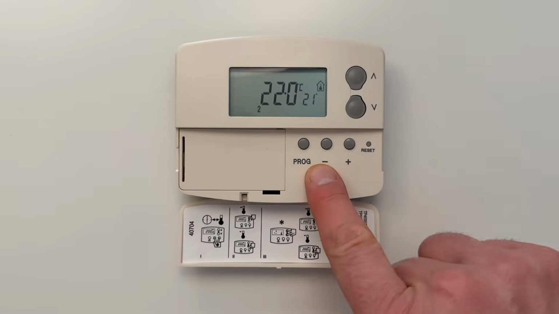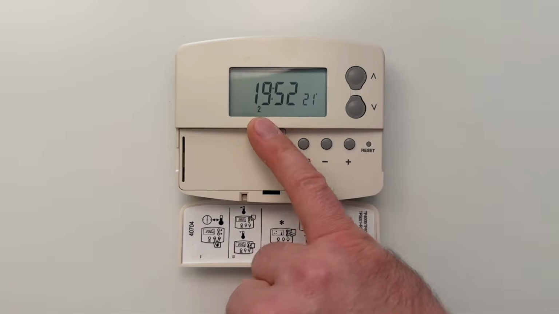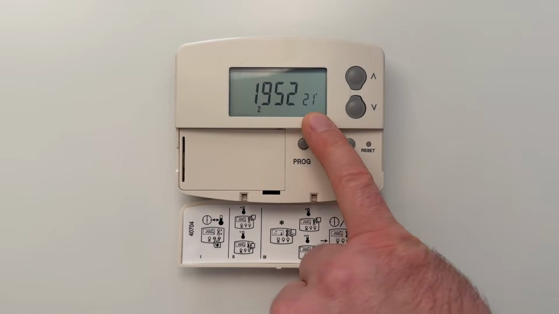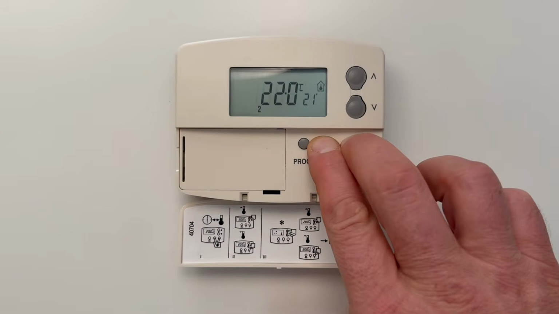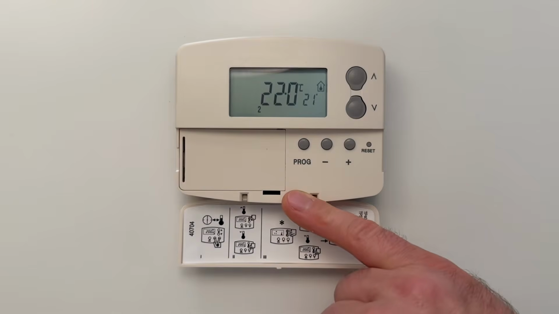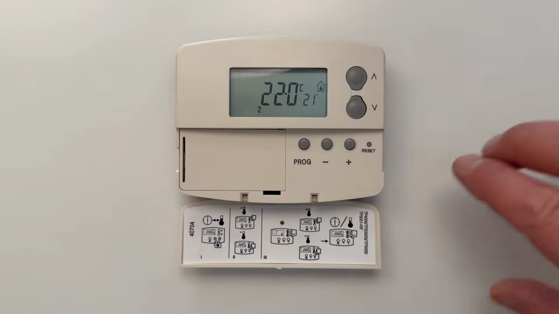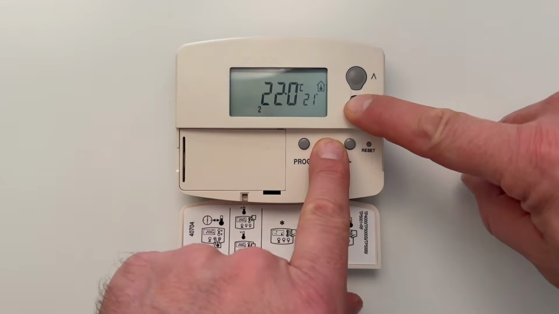Okay, if I push minus and plus at once, I will jump into clock mode. So I will see the clock here now, and I see my target, my set temperature, but I do not see a real temperature. So probably the real temperature is more important for me. I can change from Celsius to Fahrenheit with minus and arrow down.